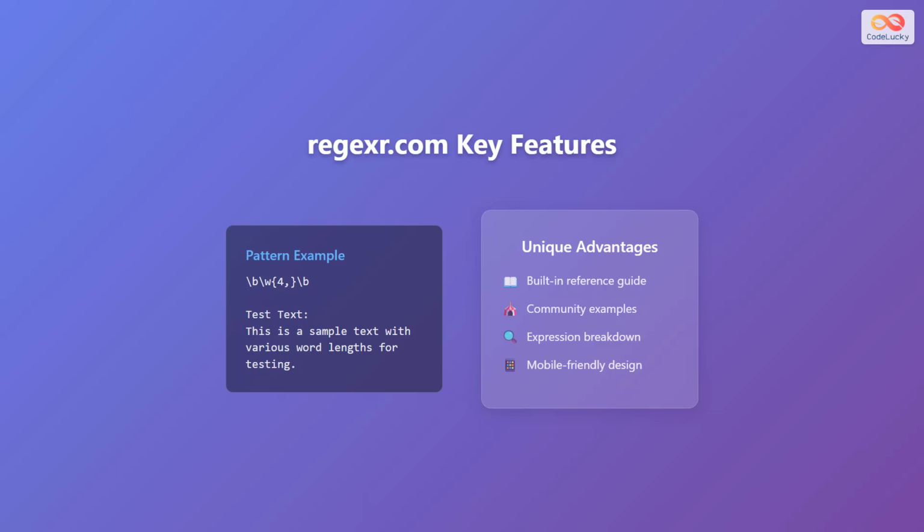Here are some key features of regexr.com. The regular expression shown on the left starts with a \b, then a \w, then a length of 4 or more characters, and ends with a \b.